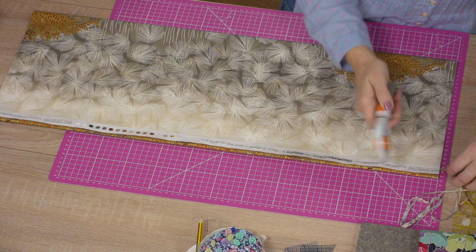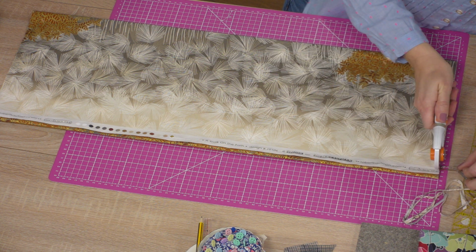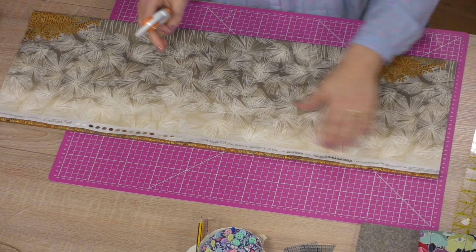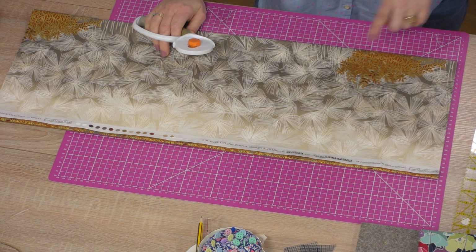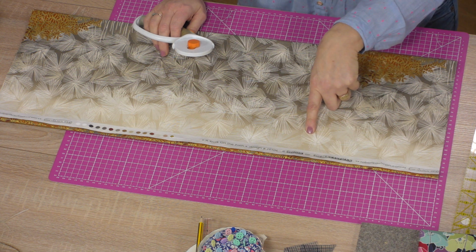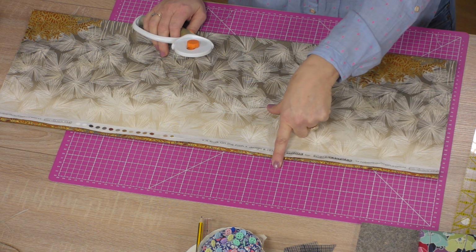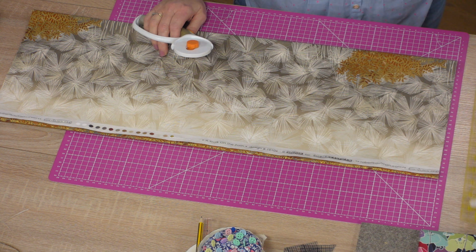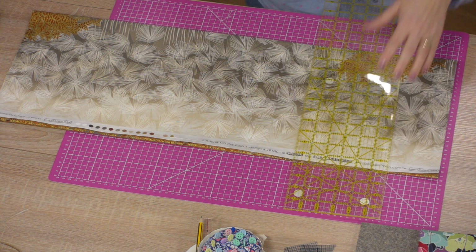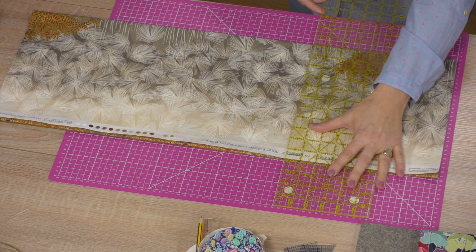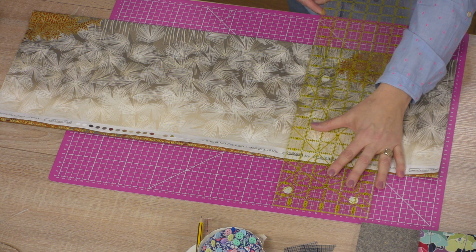Ooh, be careful, because we don't want to disturb that fabric. Because what I'm going to do is use the measurements on my mat, because these are all in centimeters. So I'm going to go at the 25 centimeter line.